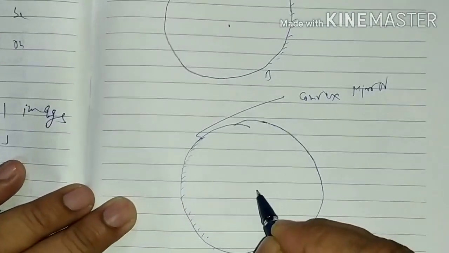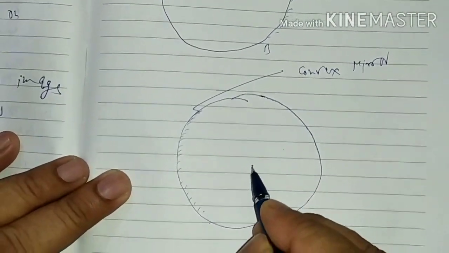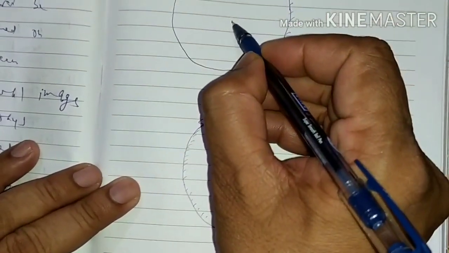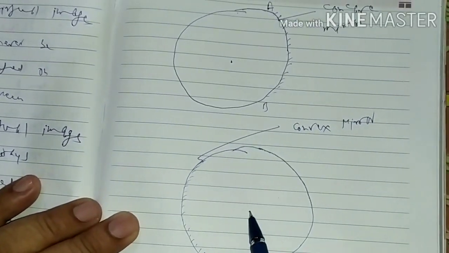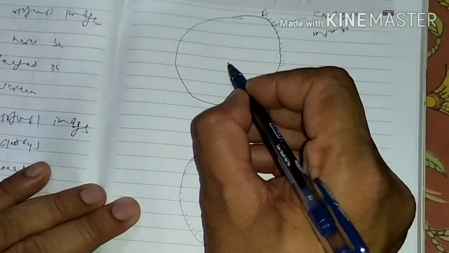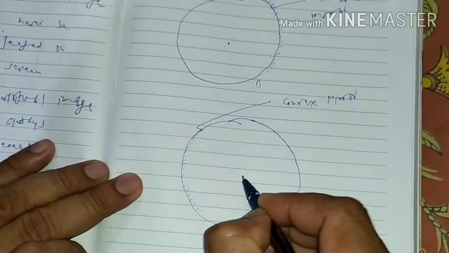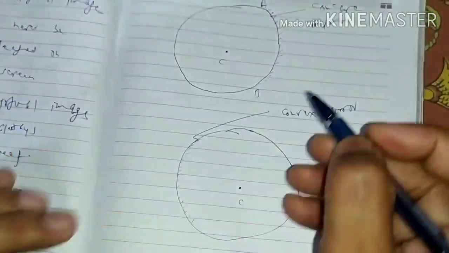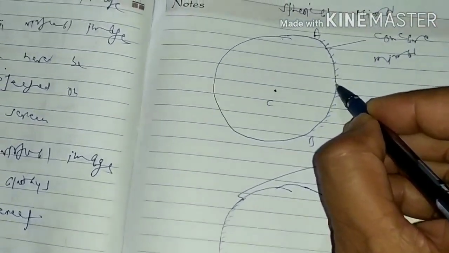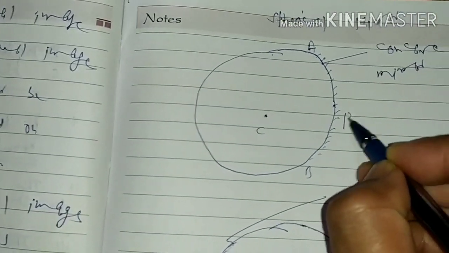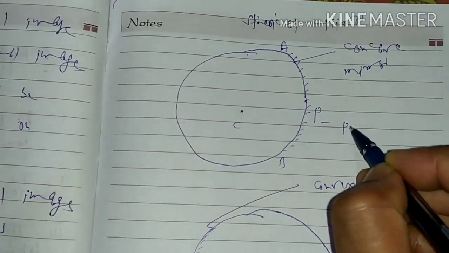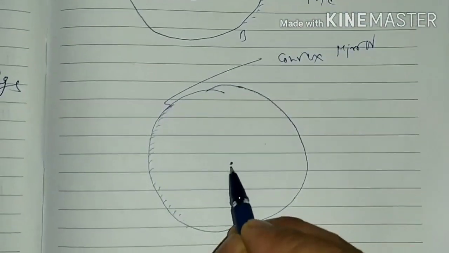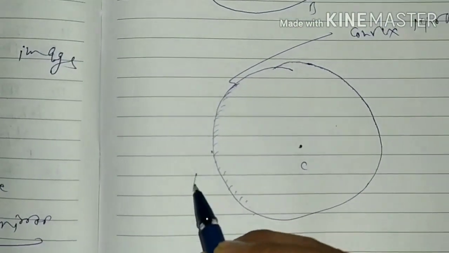In both these two situations, we see there is a center of this sphere. Here is also a center. So the center of this sphere is called center of curvature. And the midpoint of any spherical mirror is called pole. This midpoint is called pole.